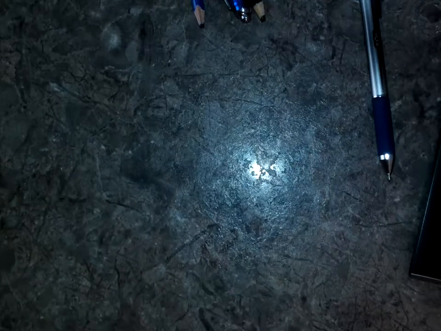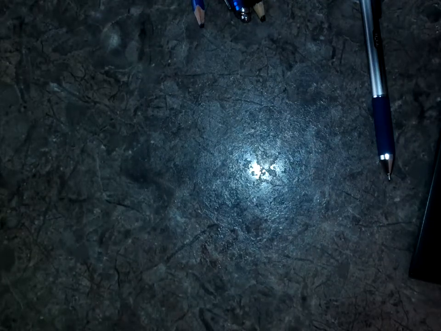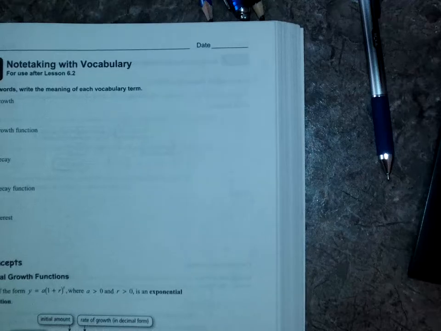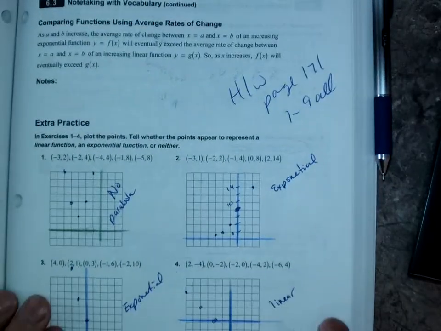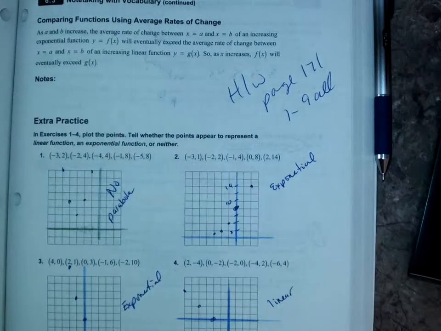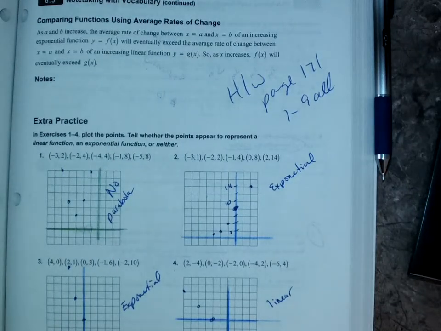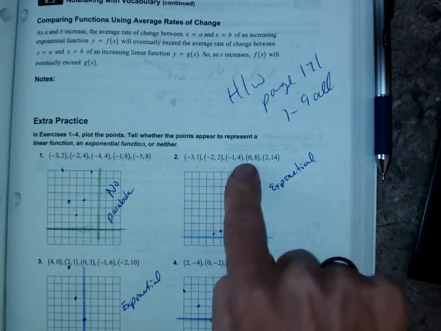All right, here's what I have. Here we go. This is yesterday's homework. Okay, so first of all, here's number 1. When you graph it, that looks like a parabola. So no, it's not exponential. It's not linear. It's neither. So it's a parabola. Number 2 definitely looks exponential.